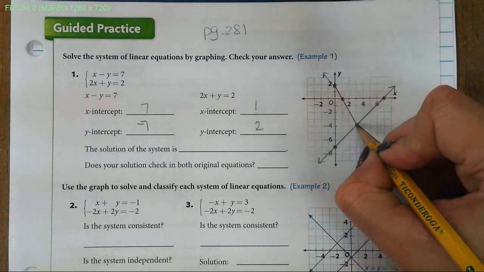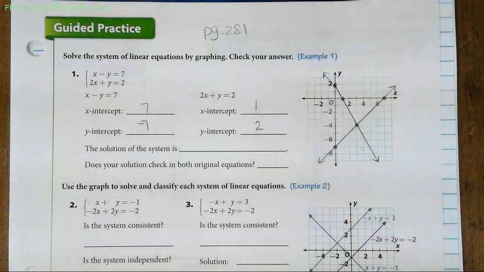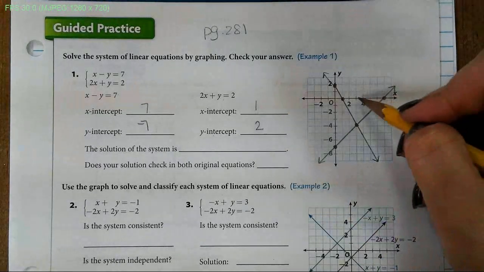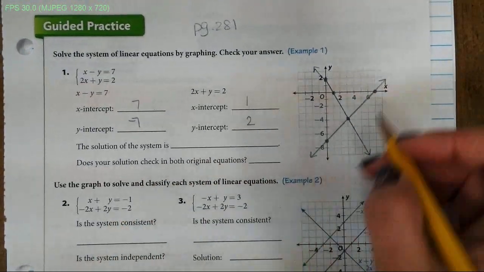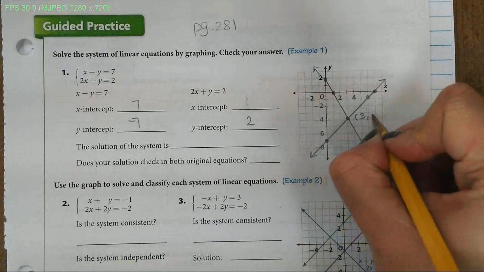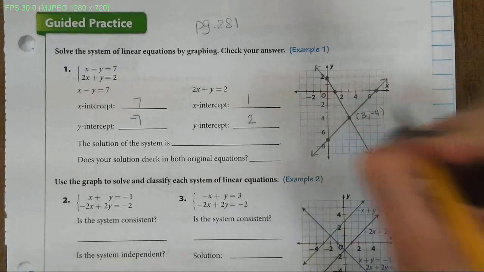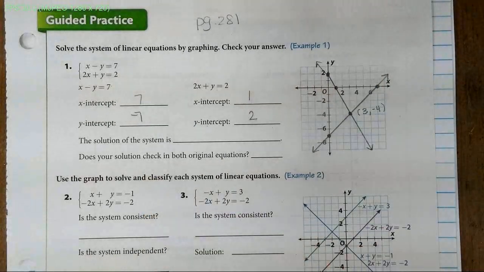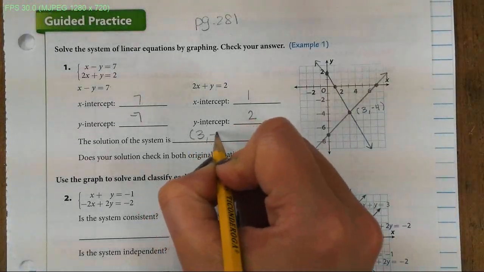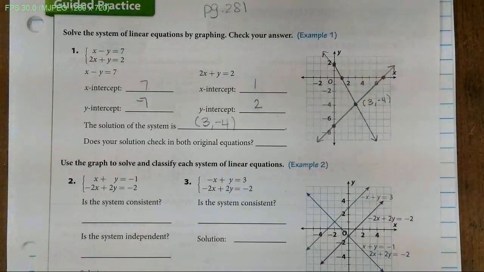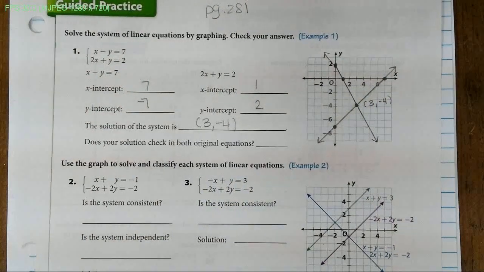So my point of intersection is right here. As you can see, this is at 3, -4. So I'm just going to go ahead and write that over here. Now the solution to my system, like I said, was 3, -4. And it says, does your solution check in both original equations?